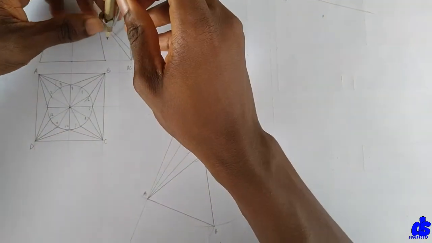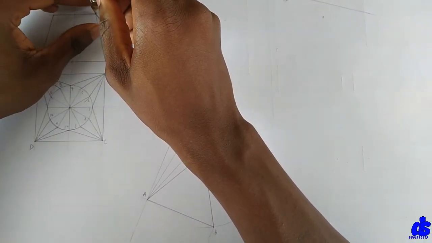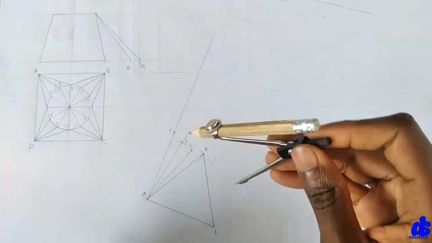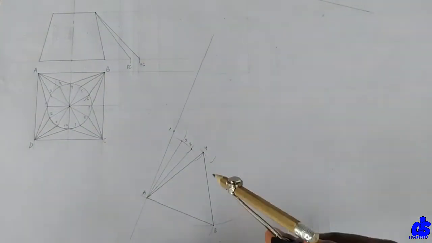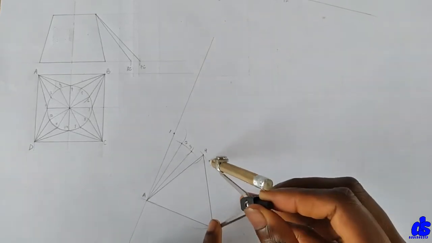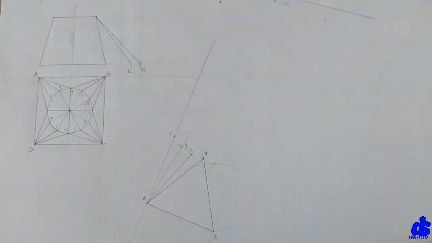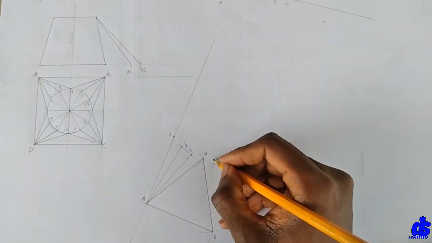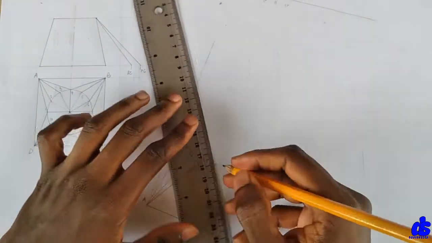I'm going to pick line 8C. I'm going to stand at B and describe an arc. So that point gives us point 5. We will join to B.